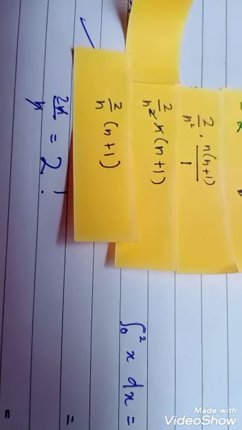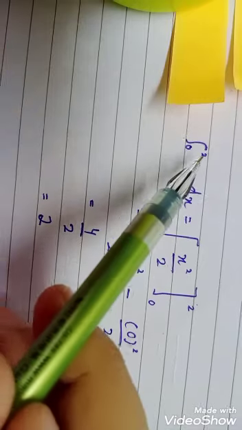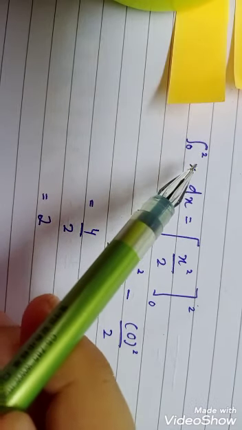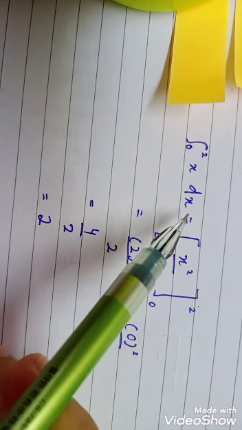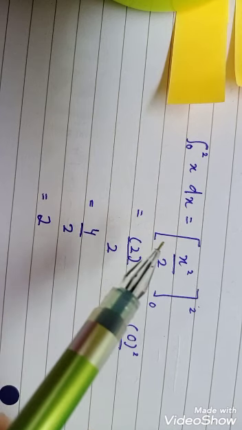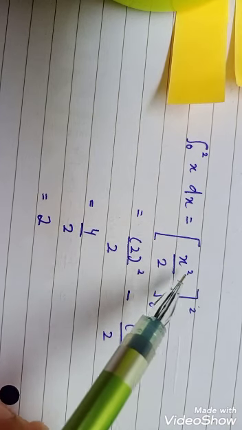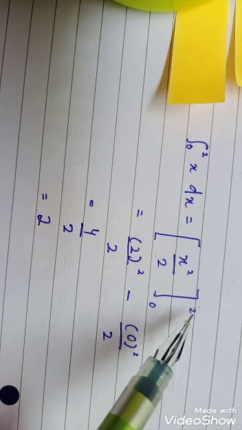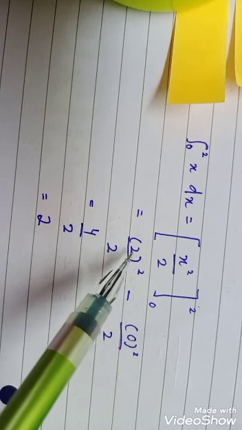Okay, transform it: integrate from 0 to 2 of x dx goes to x squared over 2 from 0 to 2.